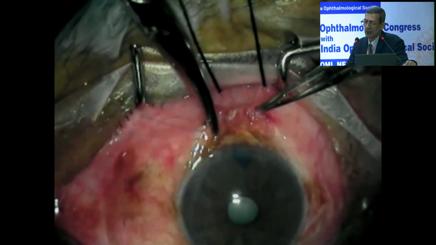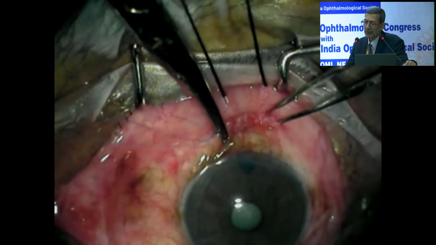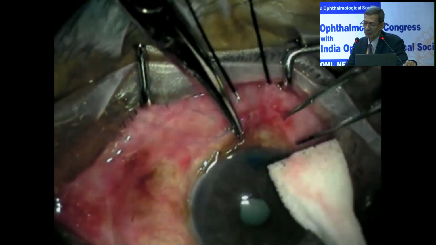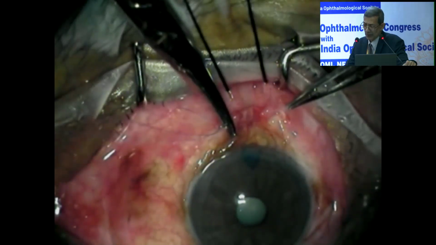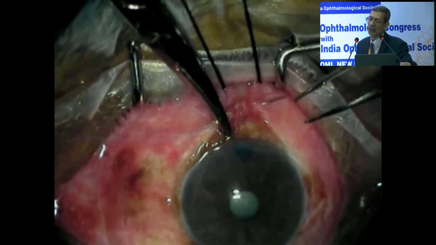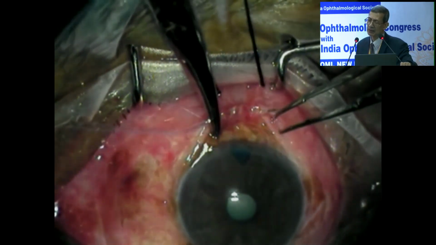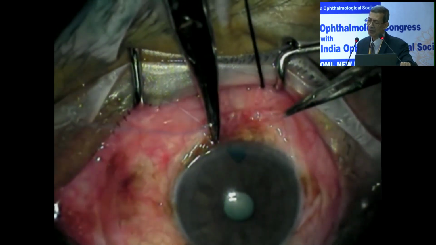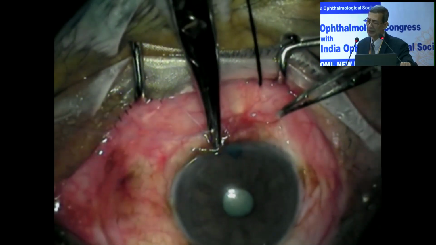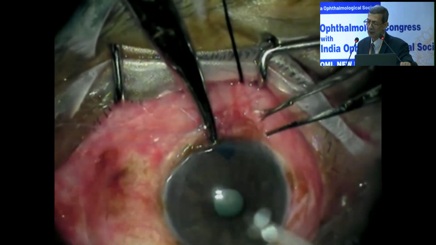But meticulous suturing should be done so that there is no gaping, and the suturing will end in watertight closure. And at the end, finally, one permanent knot will be given. You can see here, I am including the final stage of threading of the conjunctivotenon layer, and it will be closed.